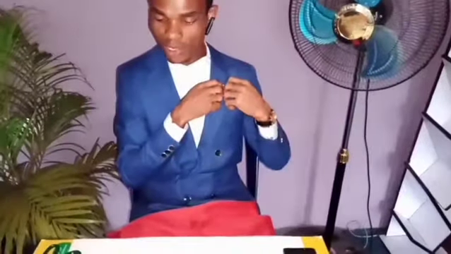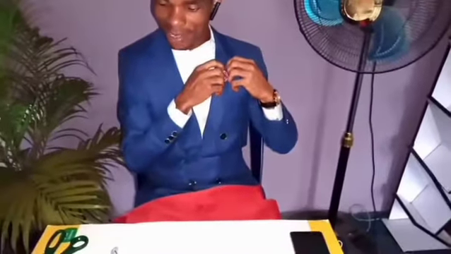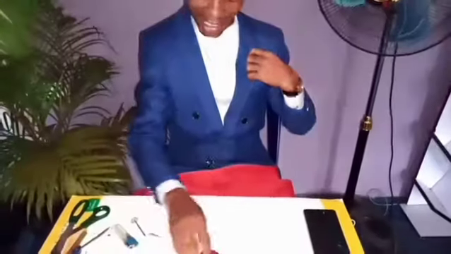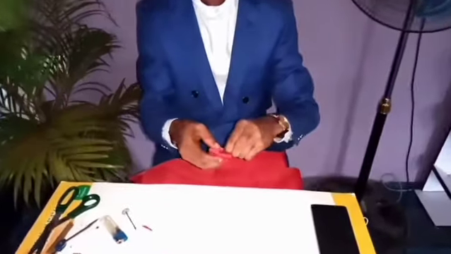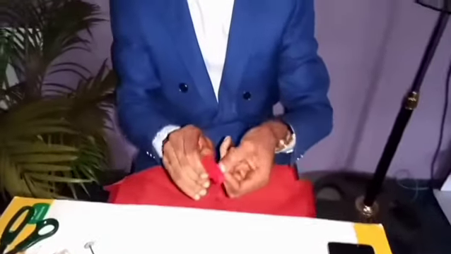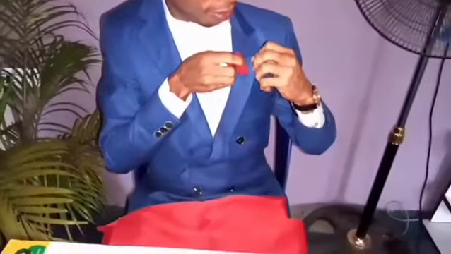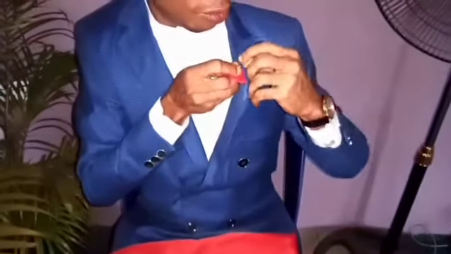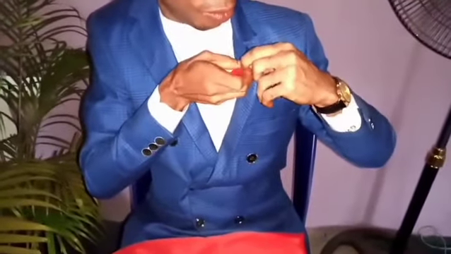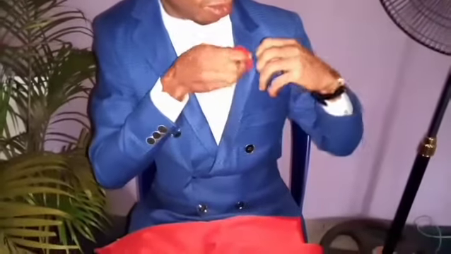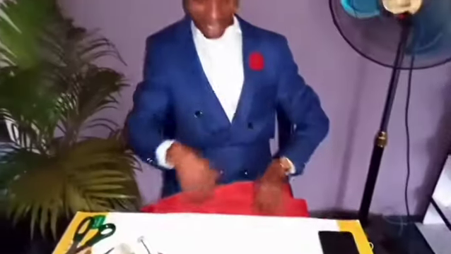Okay, I want to remove this other one so that I can place the new rose that I've just made. Alright. So here goes it. Alright. Our rose, we use rose to complement our dressing. It adds beauty to your dressing.